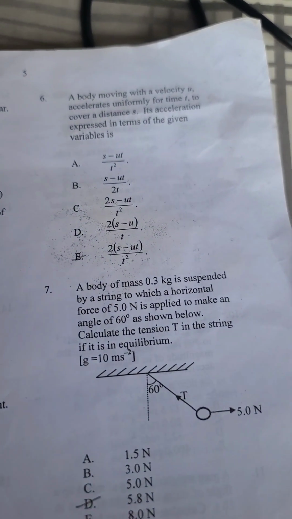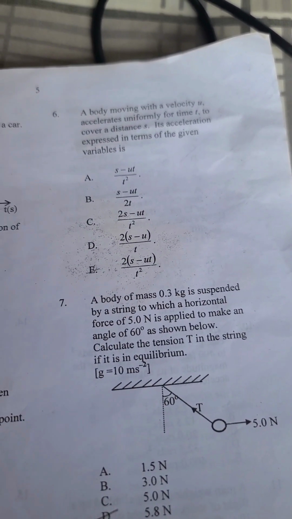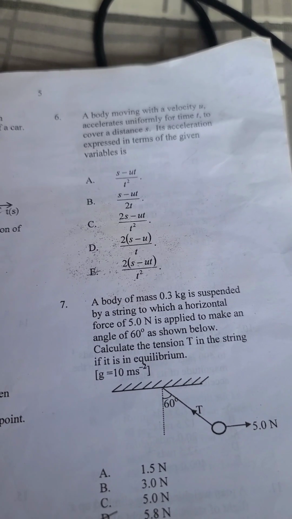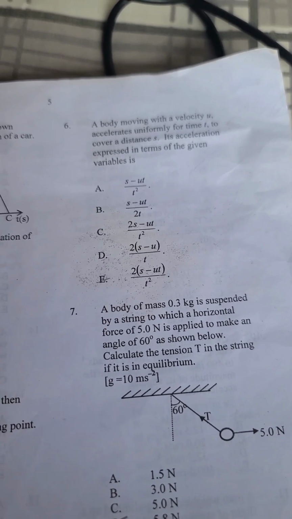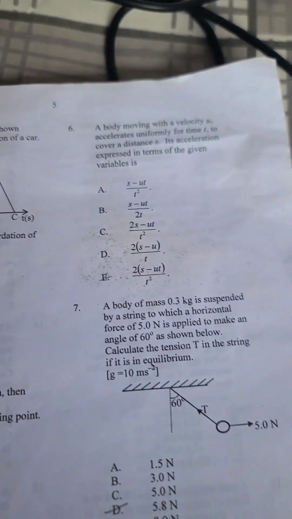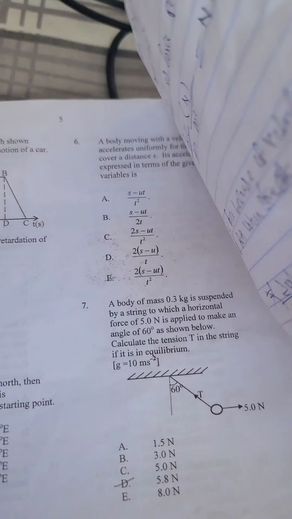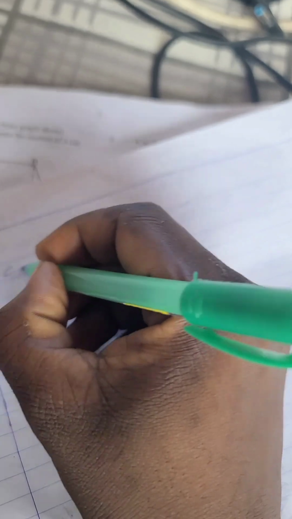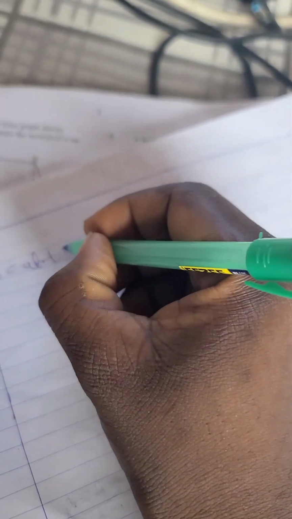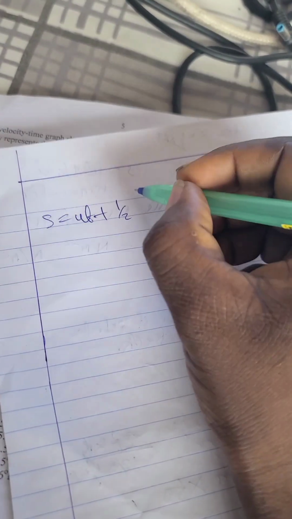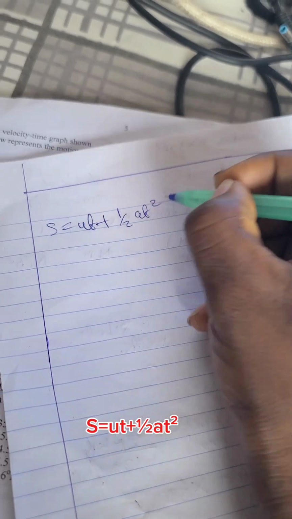So for the formula for the acceleration, we quickly use our kinematic equation, which is s equals ut plus half at squared.